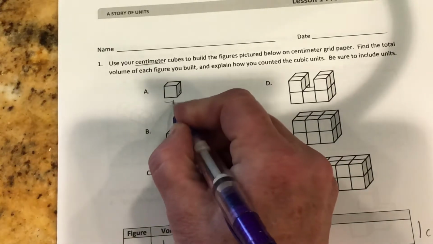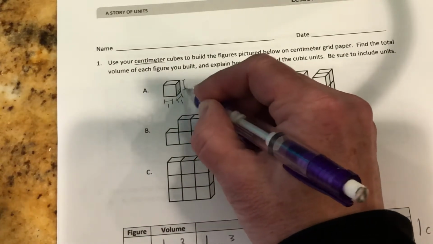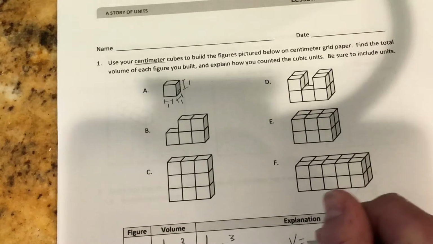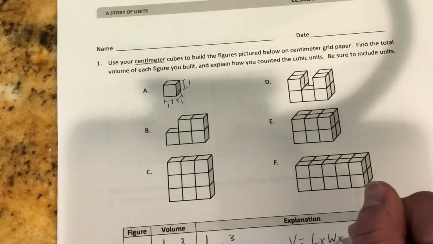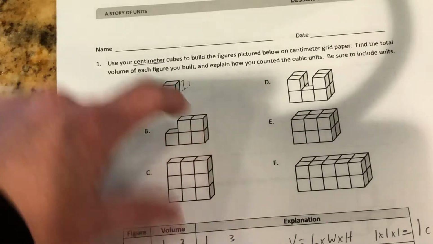Because technically it's 1 long by 1 wide by 1 tall. So if you use the volume equals length times width times height, that'd be 1 times 1 times 1, which would equal 1.